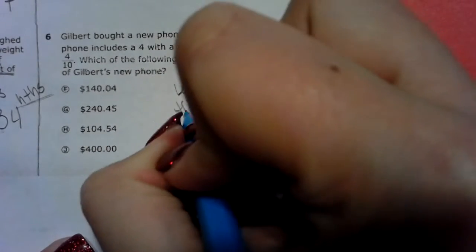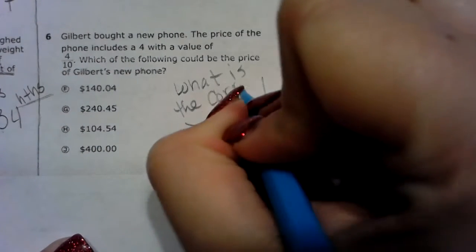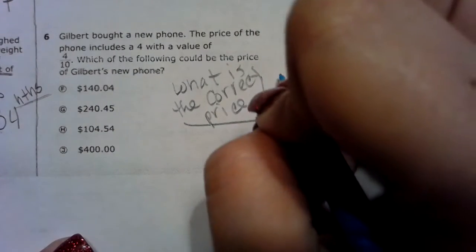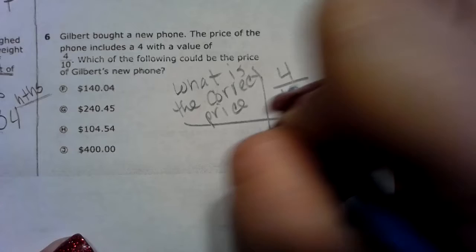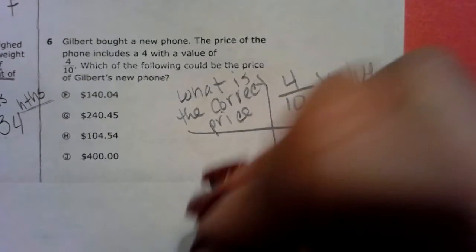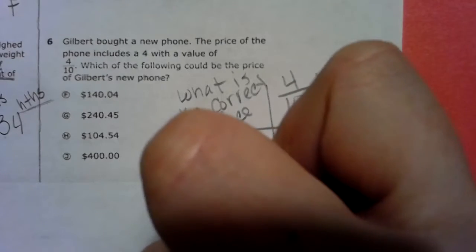So I know that if I use place value, so I'm going to RIPS it. What is the correct price? Important information is I have a 4/10 value. Okay, and to solve this, I'm going to use place value.